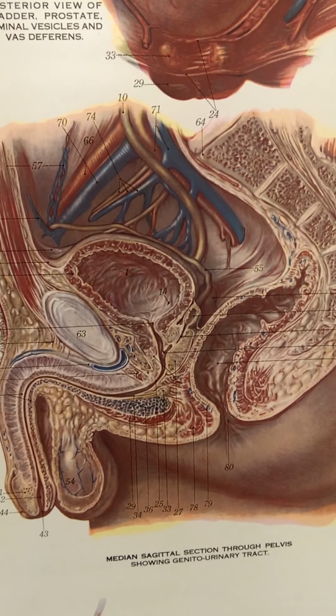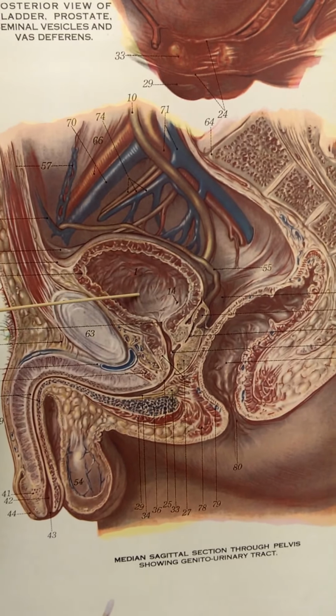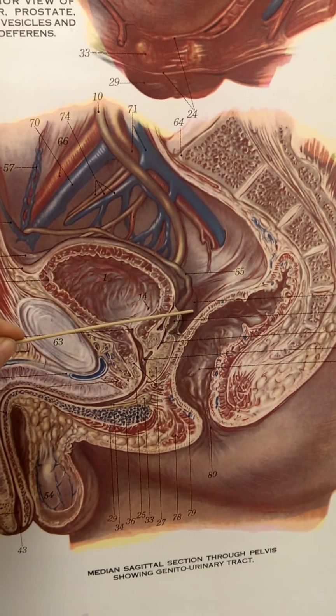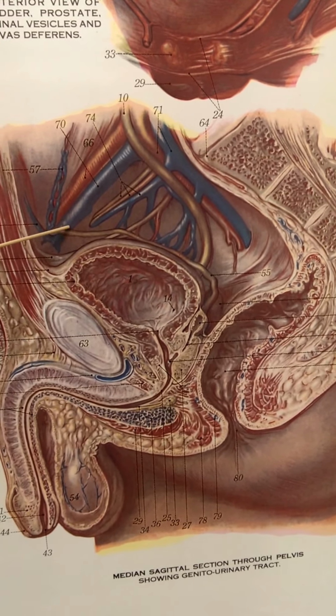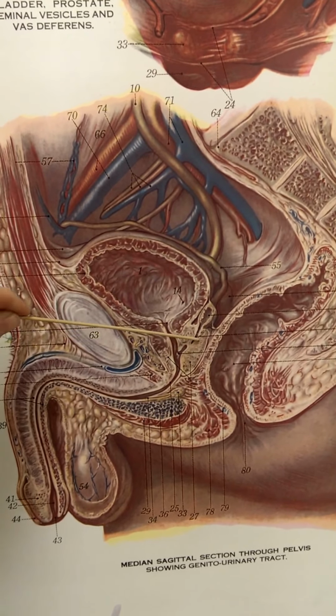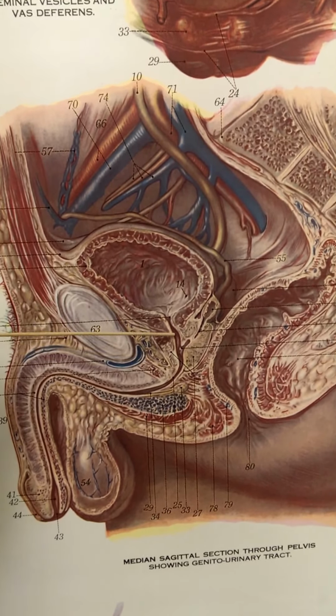Let's take a look at some male reproductive structures. I see the bladder, and just below the bladder I see the prostate gland, and behind it the seminal vesicle, and here the vas deferens or ductus deferens. Coming through the prostate gland is the ejaculatory duct as well as the prostatic urethra.